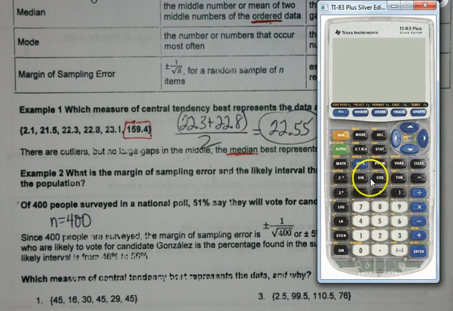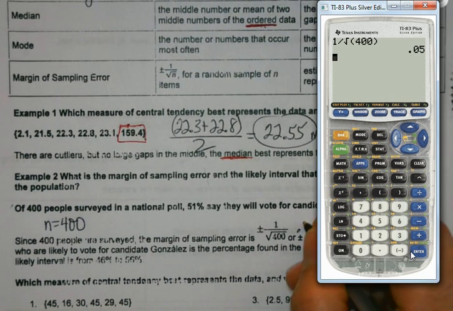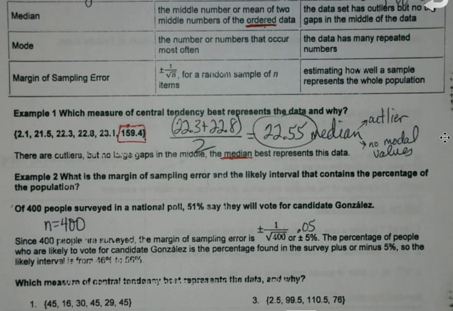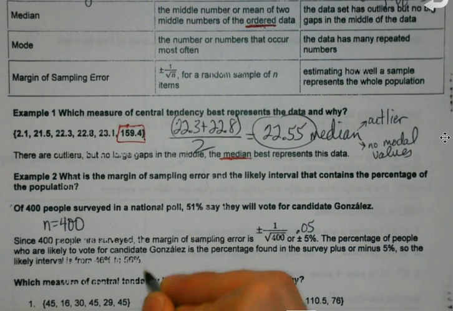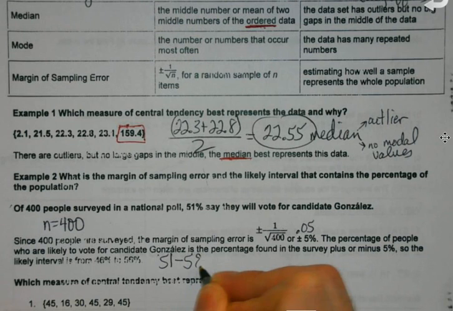So most of us don't know that off the top of our head. So 1 divided by the square root of 400 would be 0.05, otherwise known as 5%. When I'm doing that here, and I'll just put that here to remind me, what it basically means is whatever percentage they're claiming are going to vote for this candidate, there's a 5% rounding error, which means I need to take the 51%, and to figure out on the low side, I would subtract 5% from it.